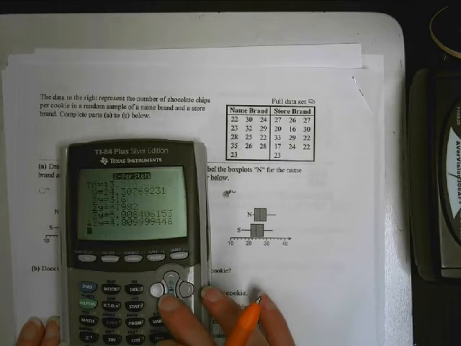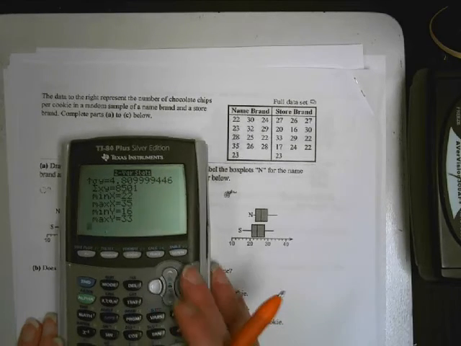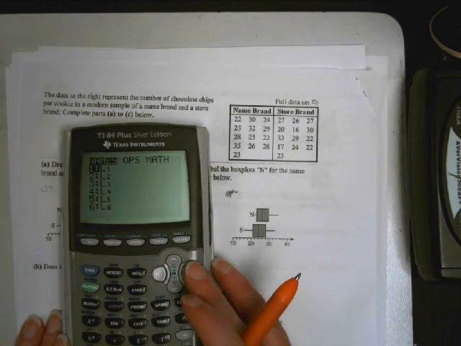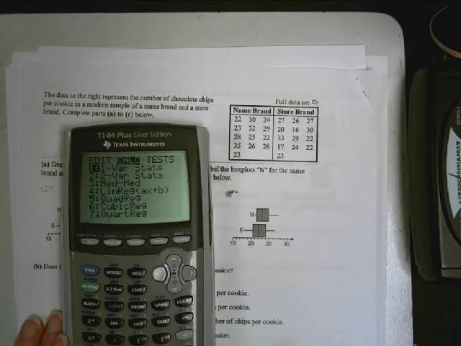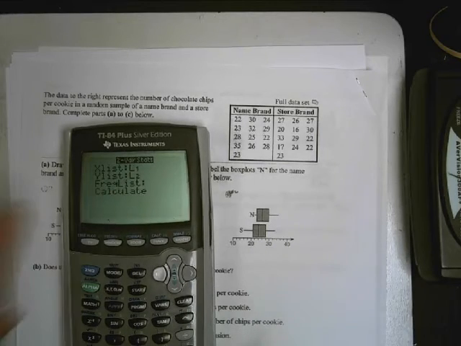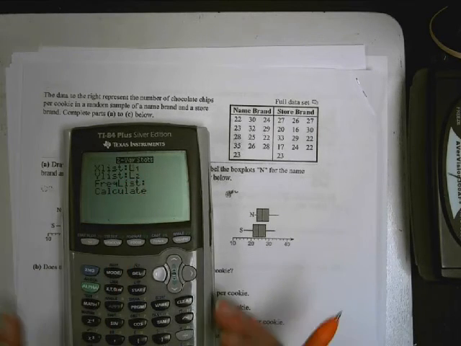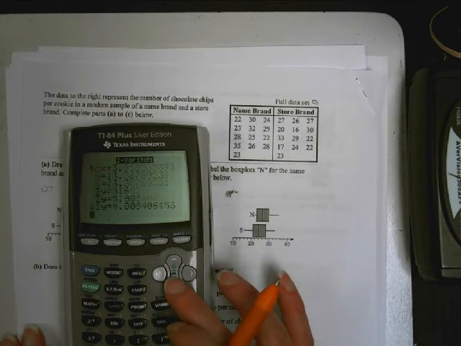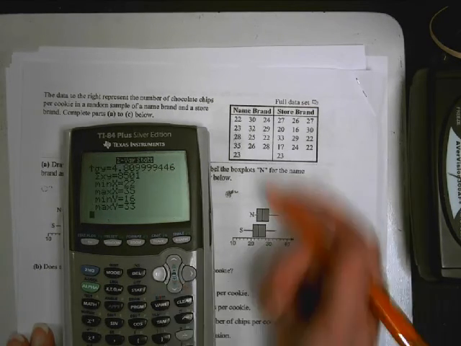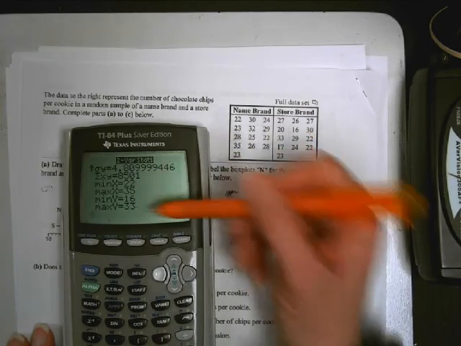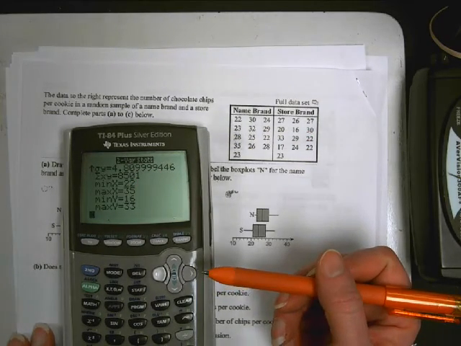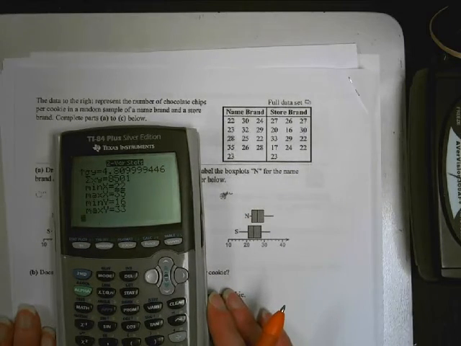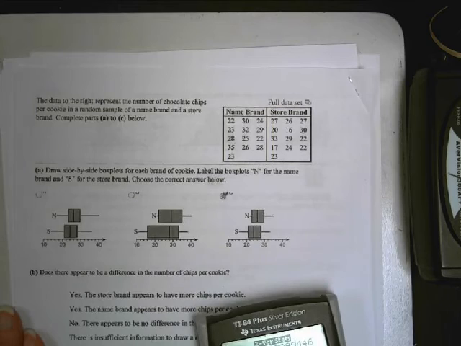It does give me min and max though, so I thought I'd try. If you do second stat and arrow over to calc, or stat calc, and do two-variable stats, it'll do stats for list 1 and list 2, but it doesn't give the median. But it does give the max and min if you scroll down. It has the min for the first set and the max for the first set. My second set was store brand.